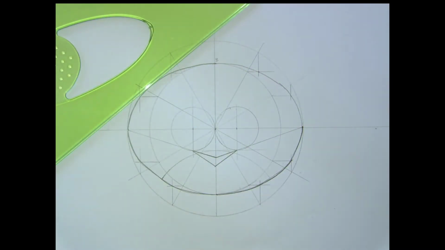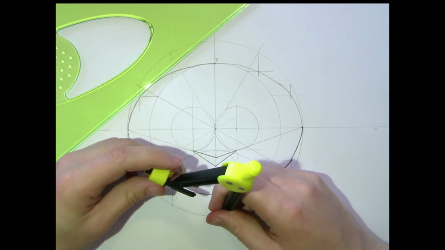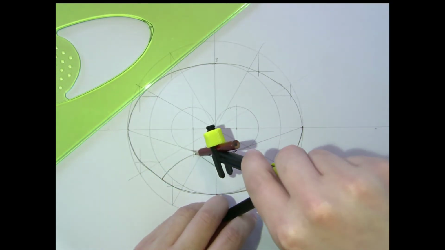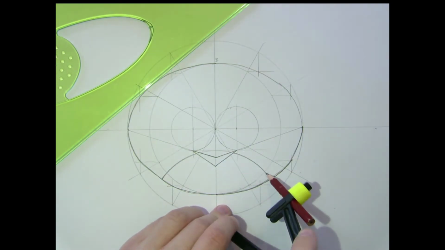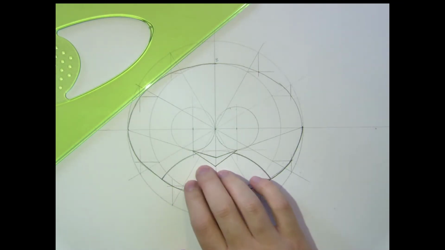So there's the beak. We can darken in the piece of our radius 60 curve now. And that almost completes the mouth. So that's the mouth area done.